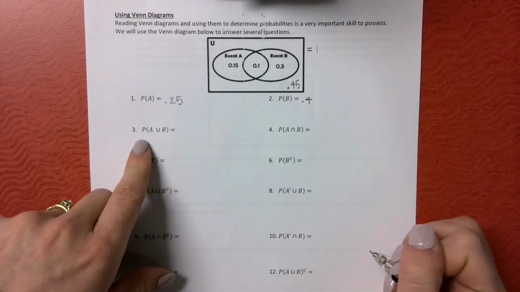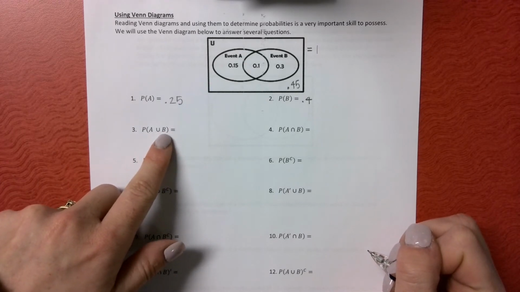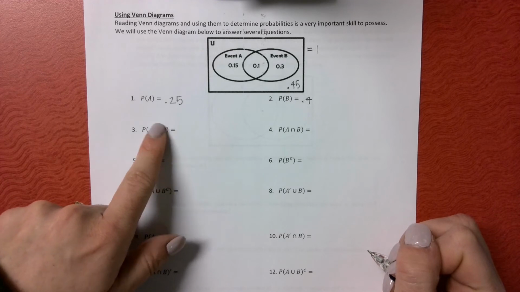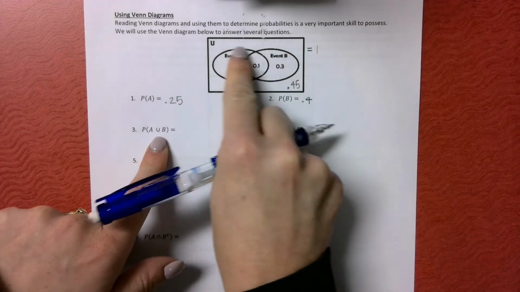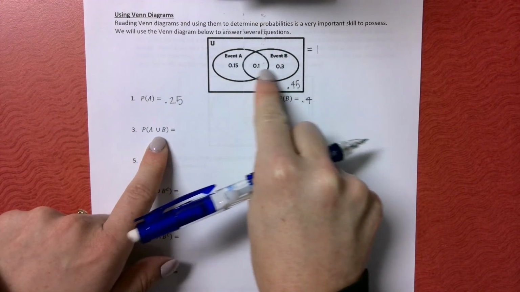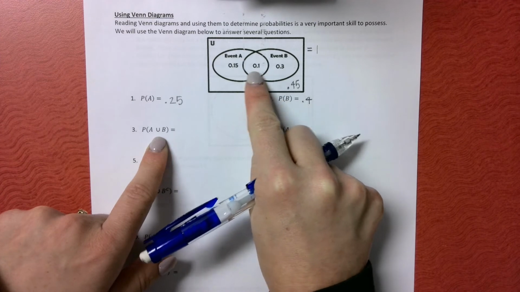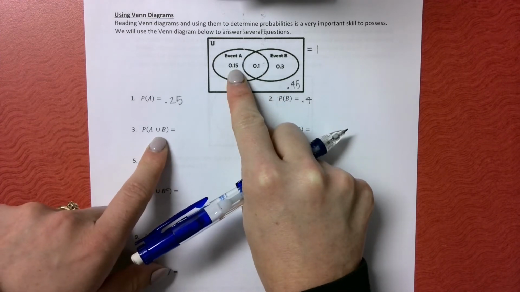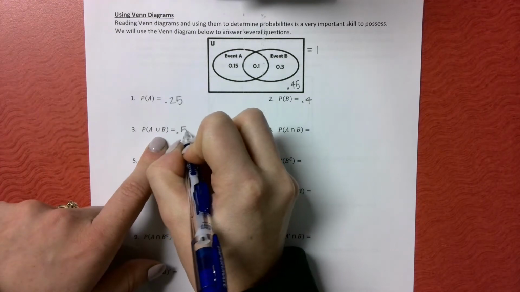Number 3 says find the probability of A or B. So this means I want to look at everything that's either in A or in B. So I'm looking at everything in these circles here. So I'm taking 0.3 plus 0.1 plus 0.15, which should give me 0.55.